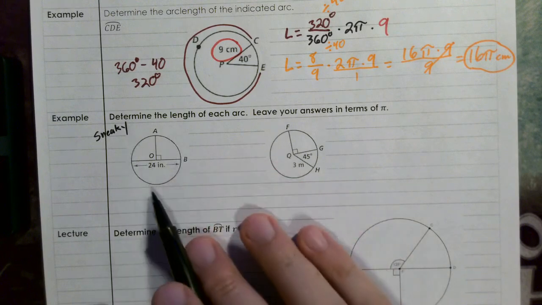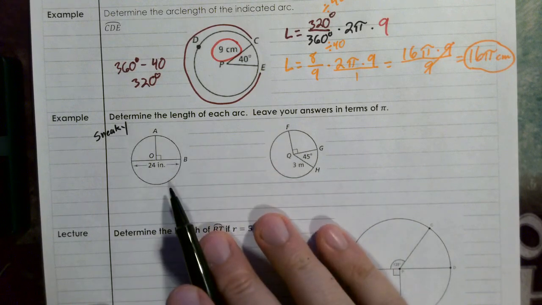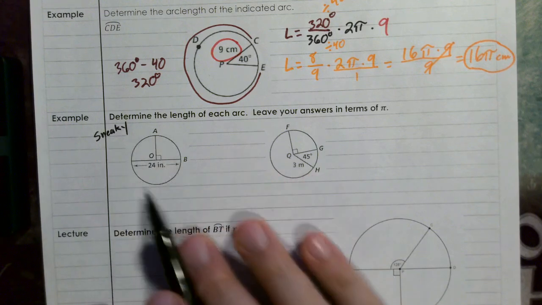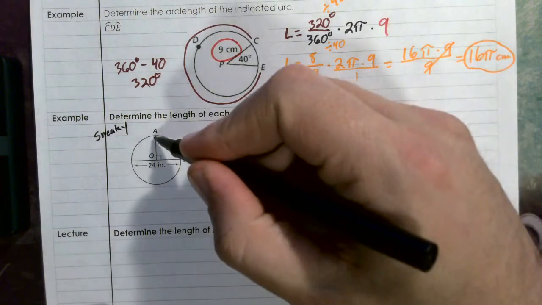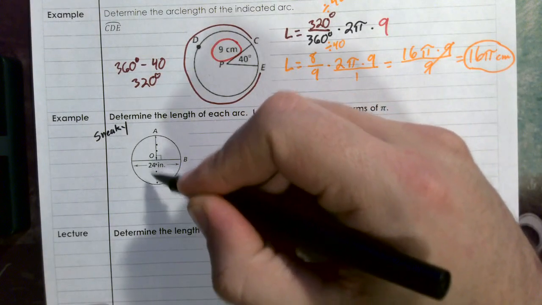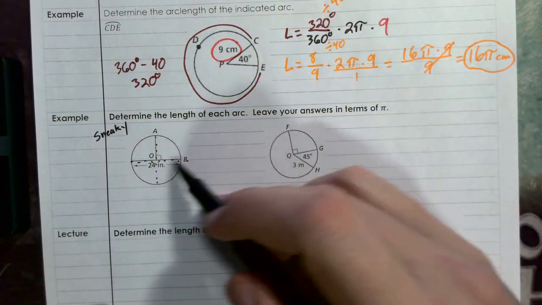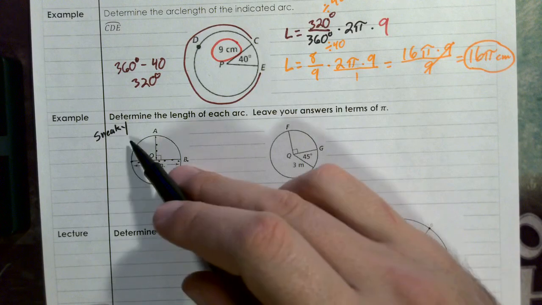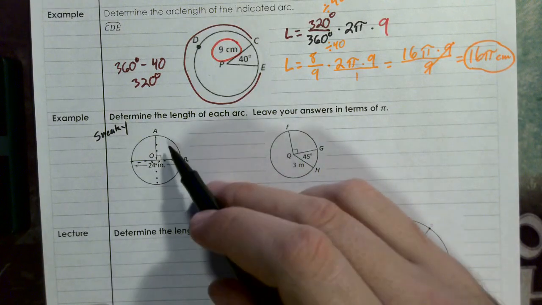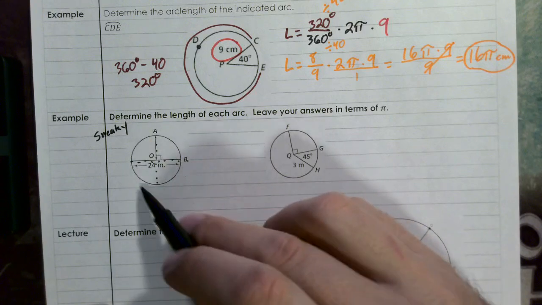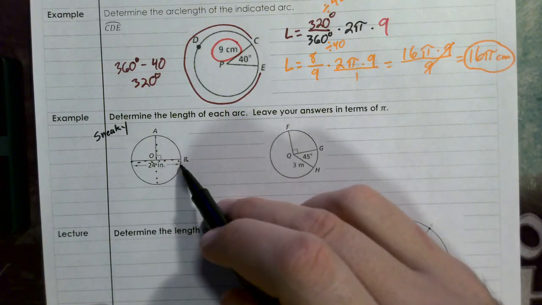In this example, I'm looking for the measure of all of these arcs. This one, and this one. But I've got a sneaky idea. I'm going to find the circumference, and then I'm going to cut that circumference into 4 equal parts because I've got 2 diameters here, and all of these should be the same. So this arc and this arc are going to be the same, and they will be half of a half from this arc right here.